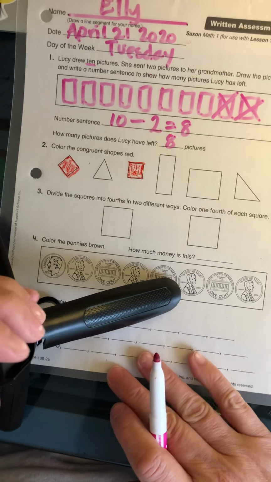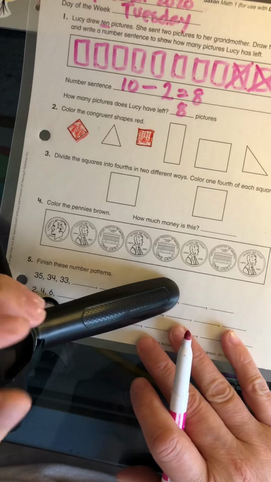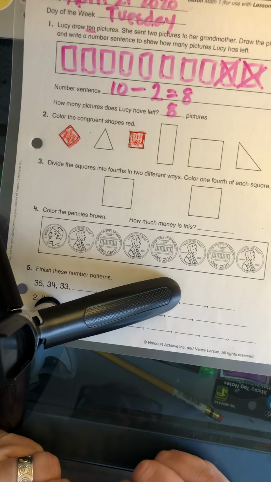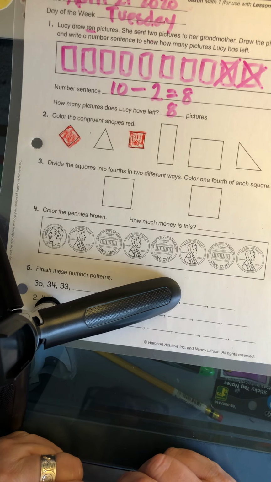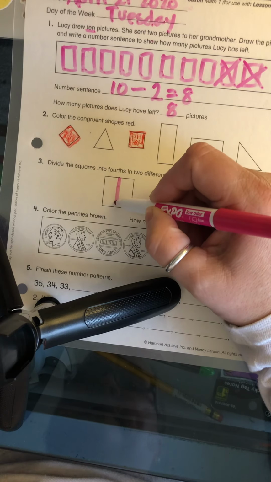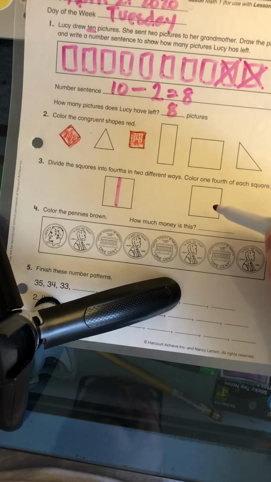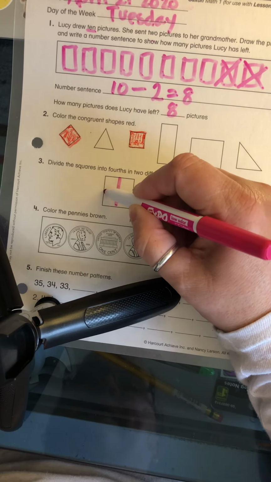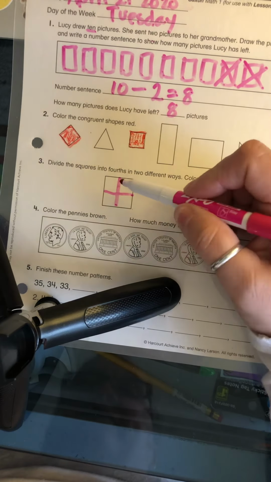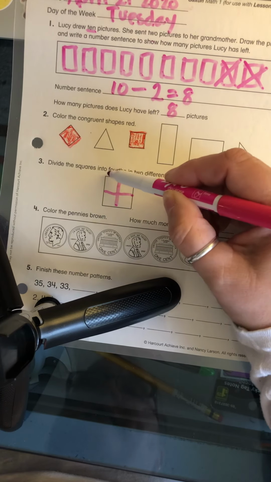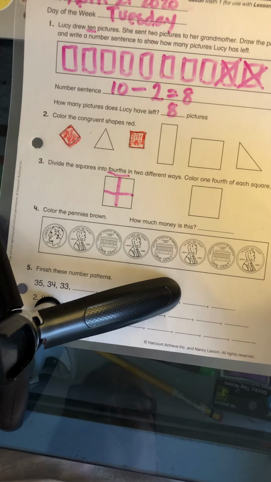So for the next one, number 3, divide the squares into fourths. So do we remember how many fourths is? If you divide it into 2 pieces, that's divided into half. Remember that, boys and girls? But if you divide it again, you divide it into 1, 2, 3, 4 pieces, or into fourths.